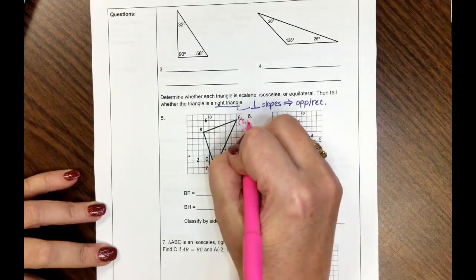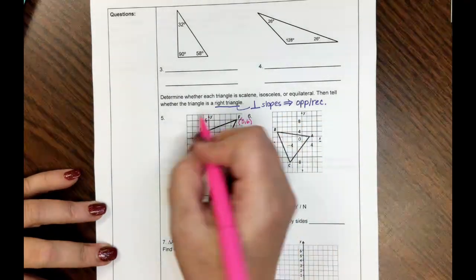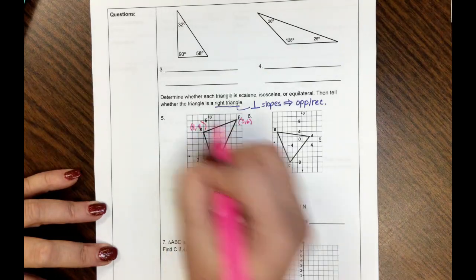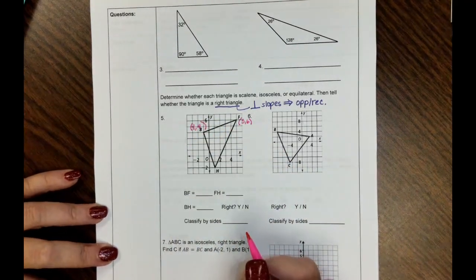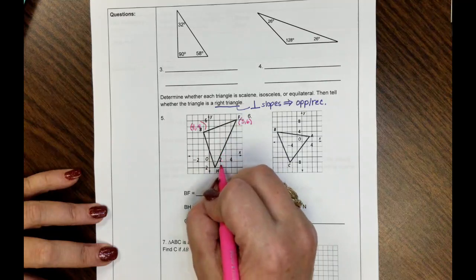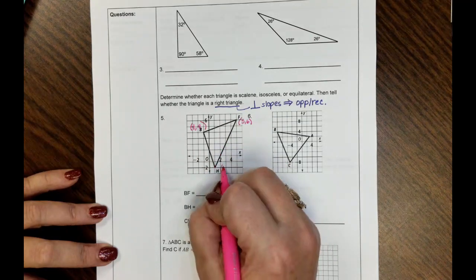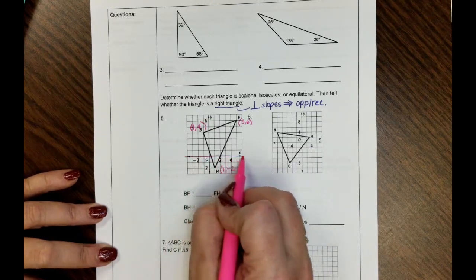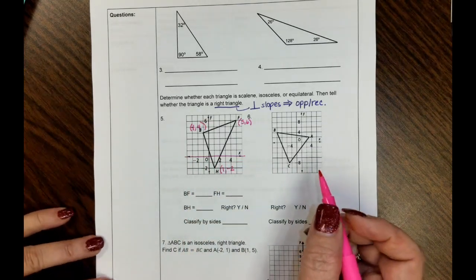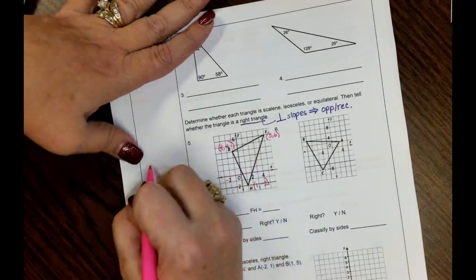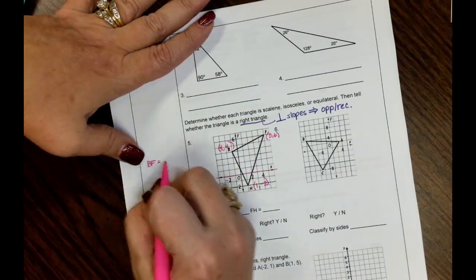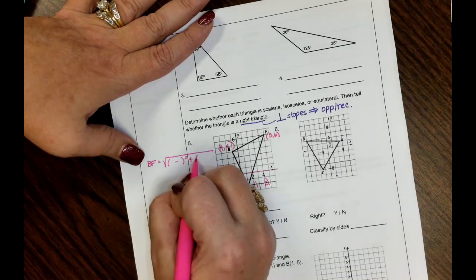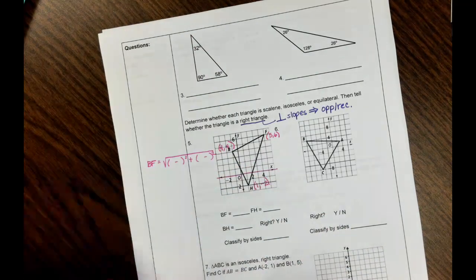You can also use Pythagorean theorem, but we'll talk more about Pythagorean theorem later. So F is at 5, 6, B is at negative 1, 4, and H is at 1, negative 2. Here's your x-axis right there. It's kind of hard to see. Okay, so the distance formula would be BF. The distance formula, remember, is x minus x squared and y minus y squared.